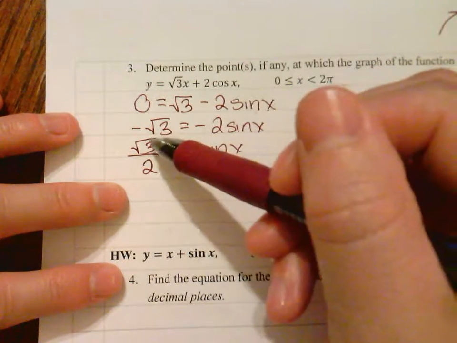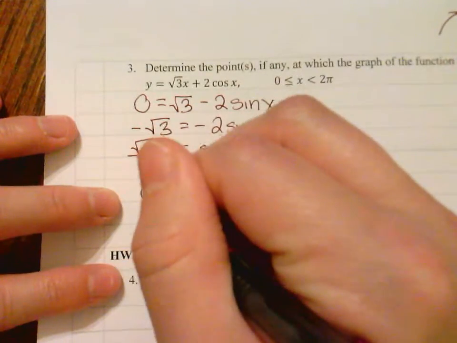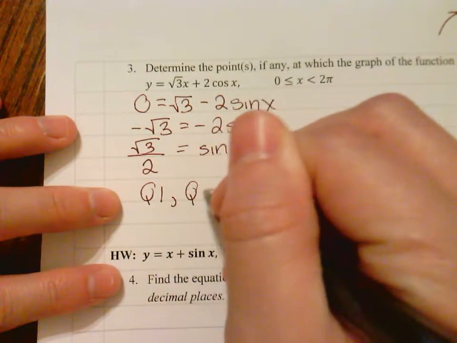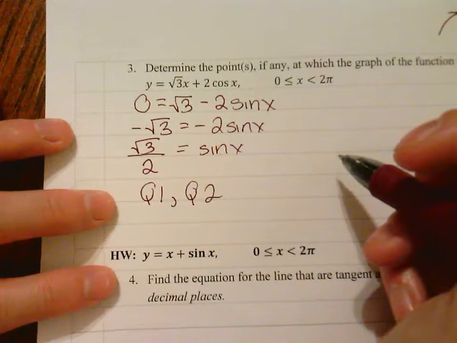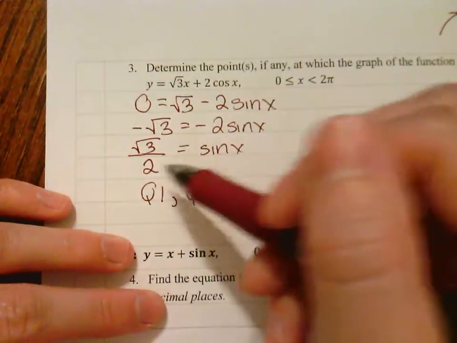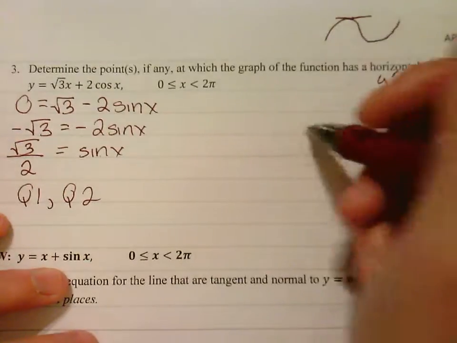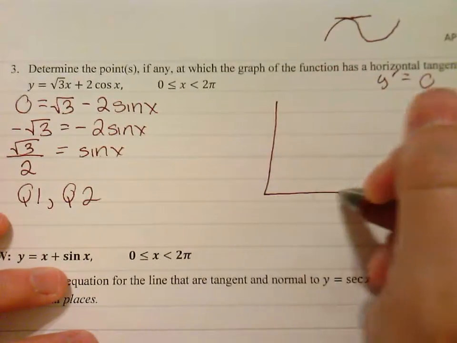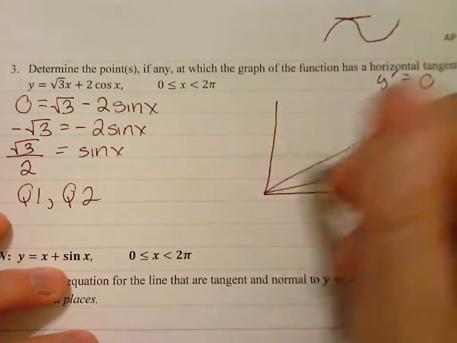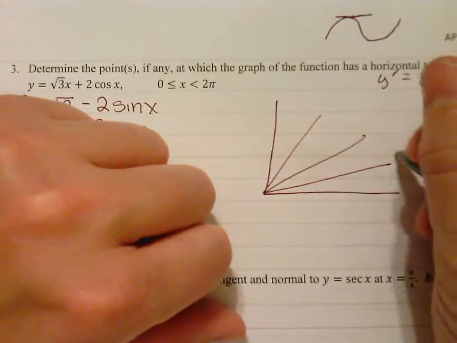Okay, and you're looking to see where sine is positive. Well, sine is positive in quadrant 1 and in quadrant 2. Okay, so where sine is square root of 3 over 2, that's going to be at 60-degree angles. Okay, if you can remember, I'll just do it really quickly over here. Okay, remember? So everything's over 2.